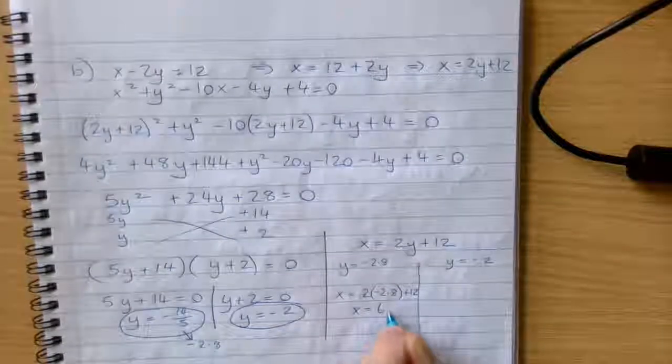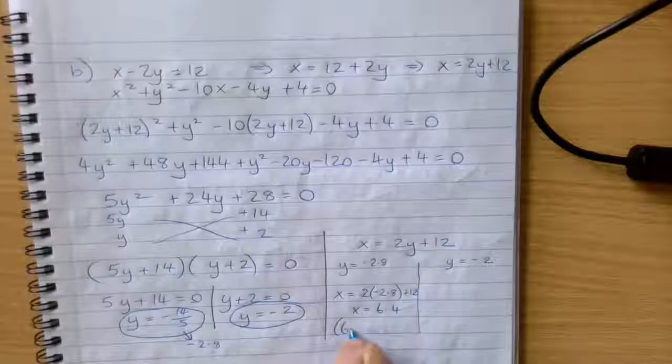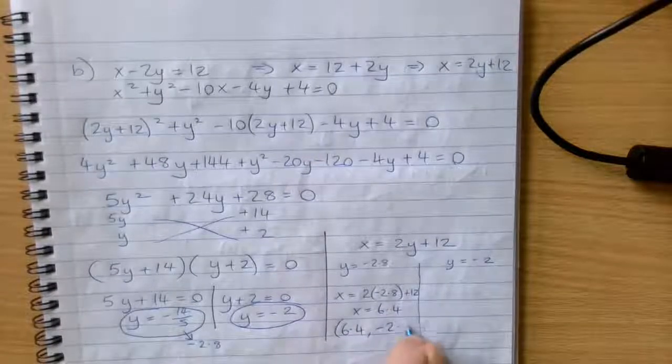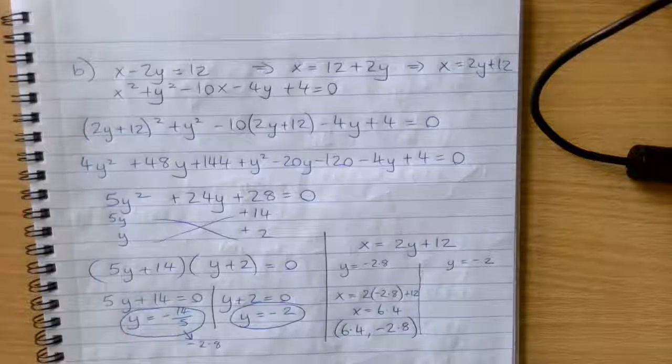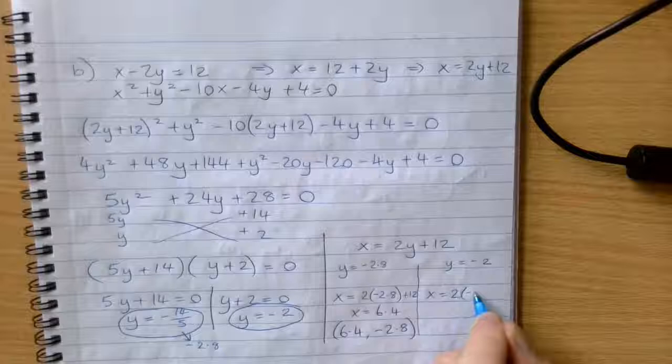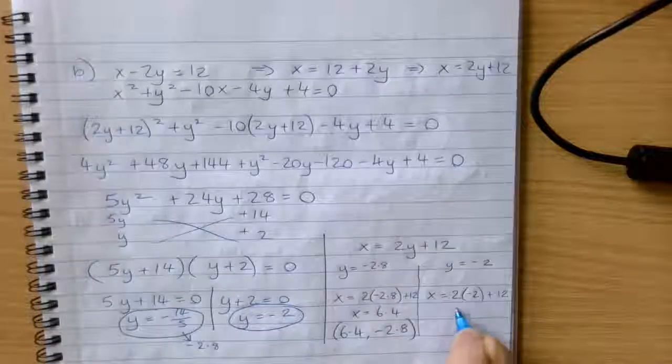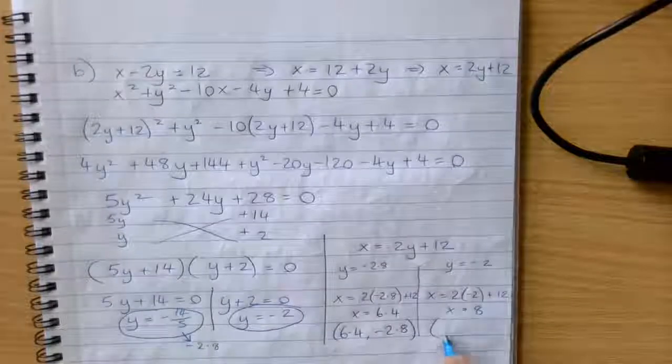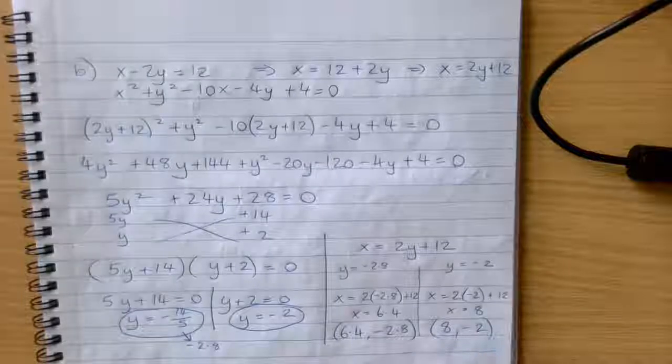So that means the coordinate is (6.4, minus 2.8). If you prefer to write it as a fraction, leave it as a fraction. And then for the other one, it's going to be x is equal to 2 times minus 2 plus 12. So x is equal to 8. So my coordinate is (8, minus 2). And that is that one done.